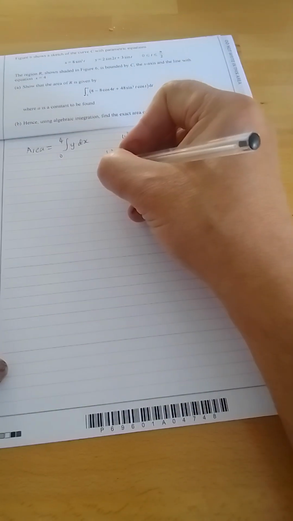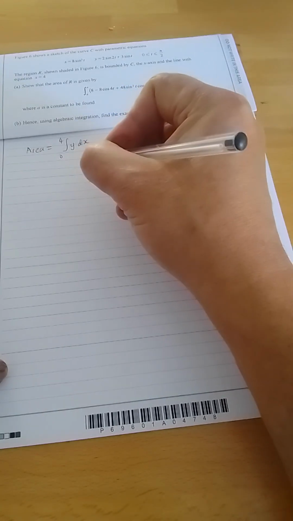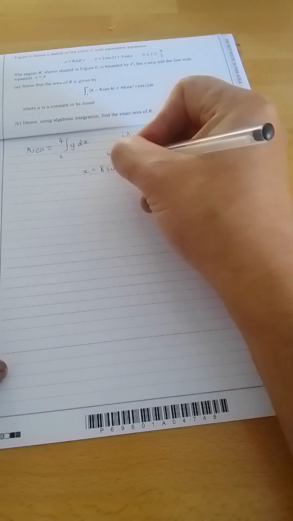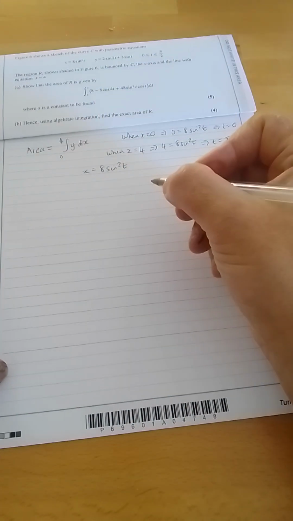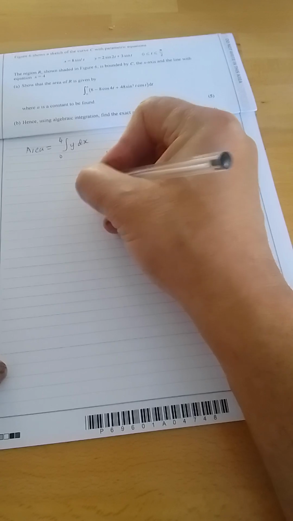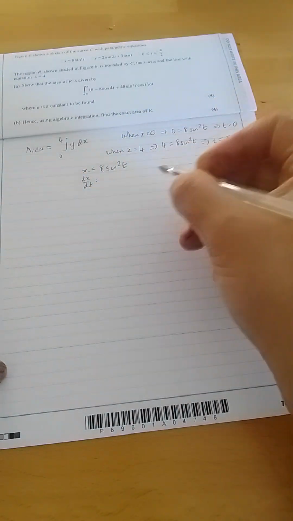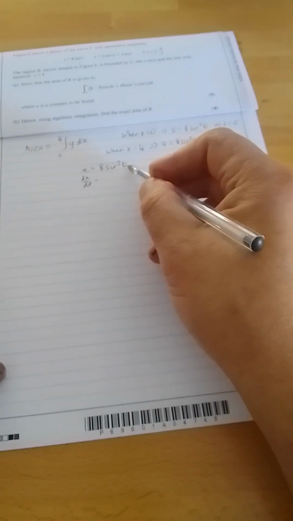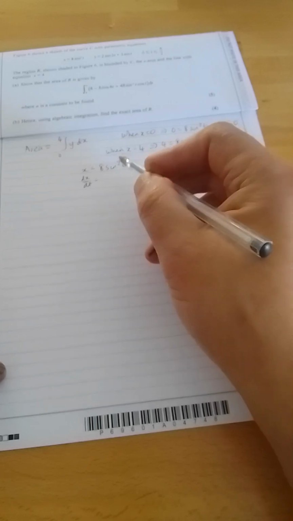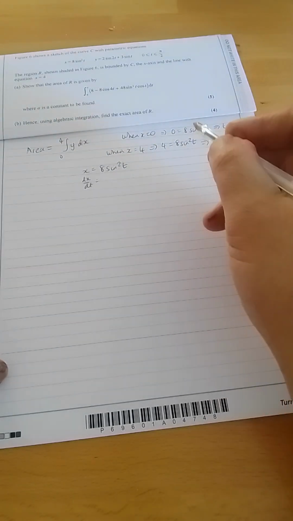We are given x is equal to 8 sine squared t, so we can differentiate to find dx dt. One way to think about this is to think about sine squared as being a product of sine t times sine t.